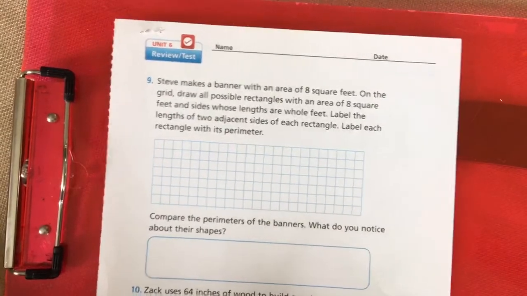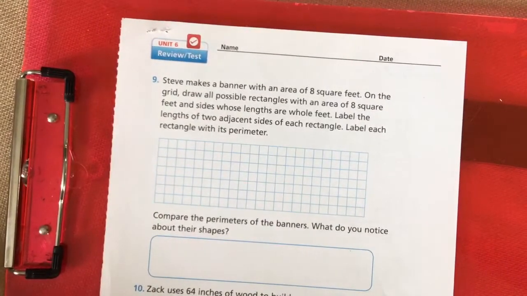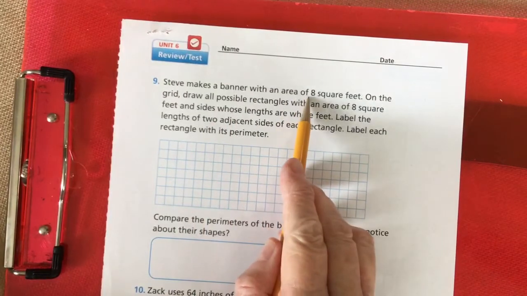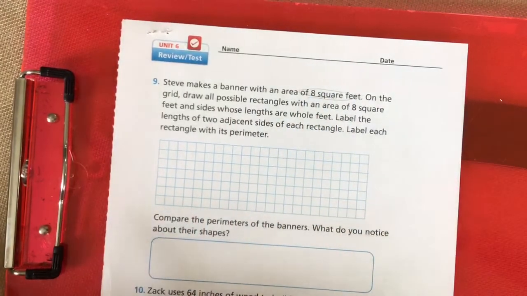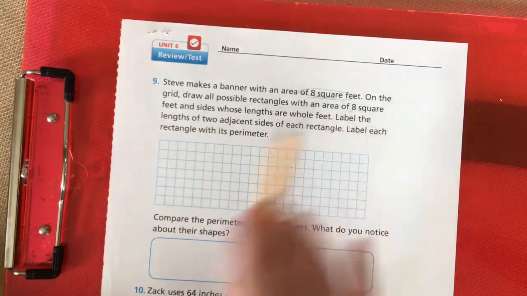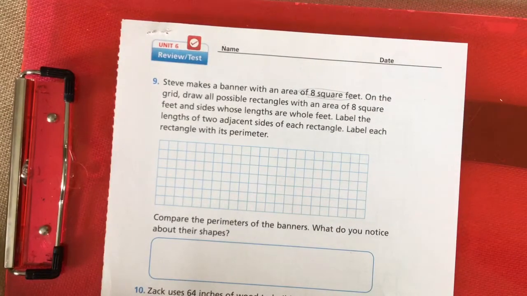Steve makes a banner. Now I'm trying to think of a banner. We have one at Crestmont that's out in front of the school, and it talks about how we're a distinguished school this year and how we're readers and leaders, right? So a banner is usually a sign that you would hang up, okay? So he's making a banner with an area of 8 square feet. On the grid, draw all possible rectangles that have an area of 8 square feet.